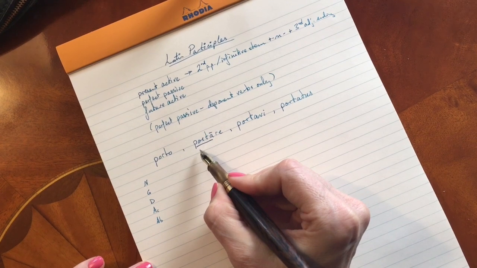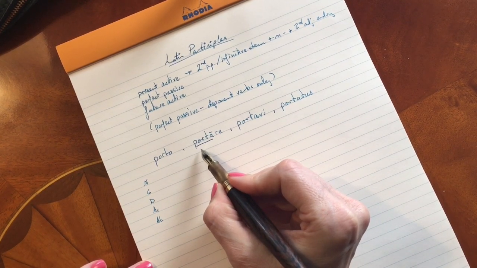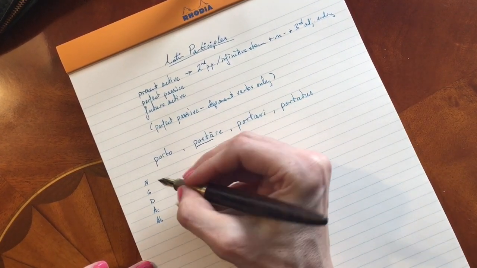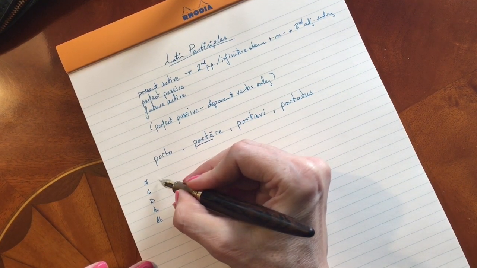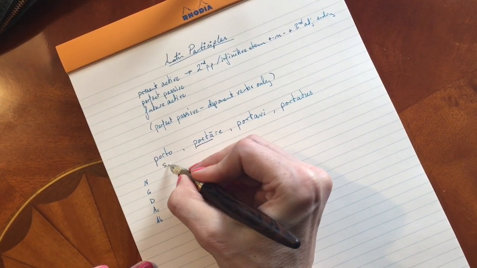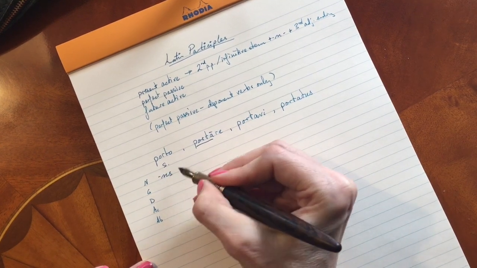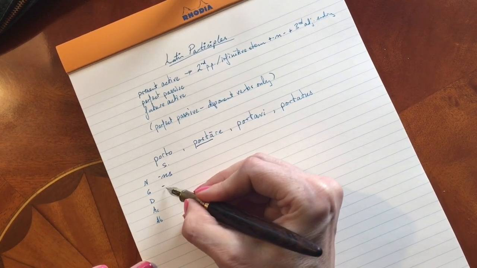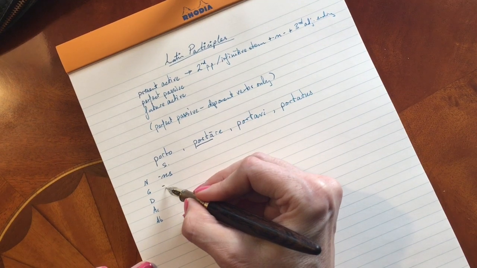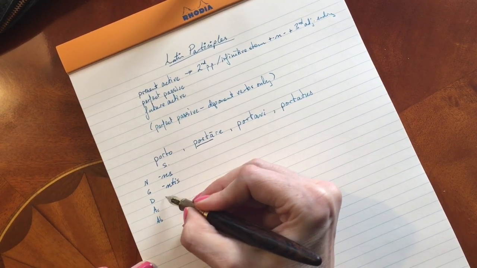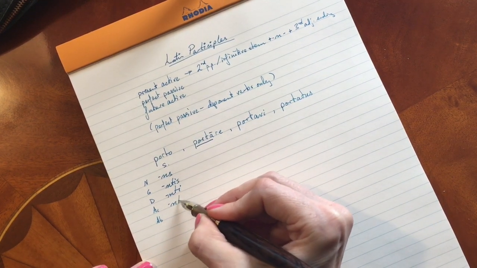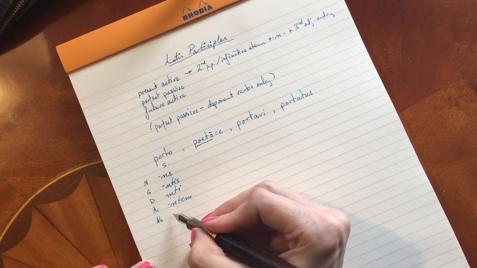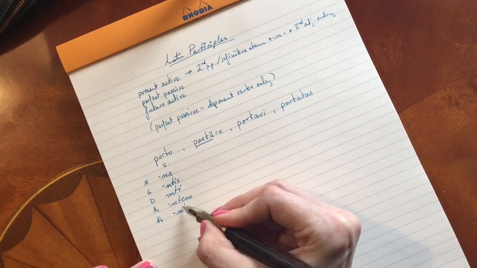So we're taking our infinitive stem porta, and we're going to add our third declension adjective, or now participle ending for our singular: portans, and then we go portantis, portanti, portantem, and the ablative portante.